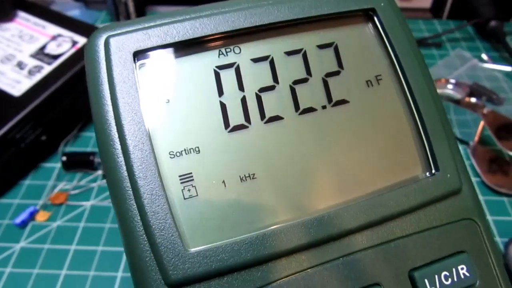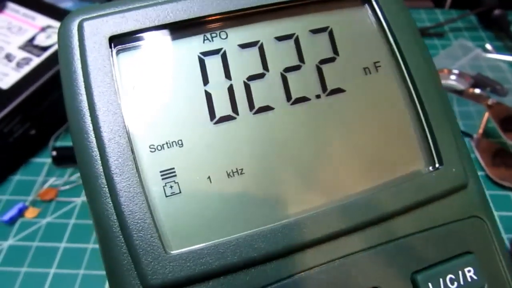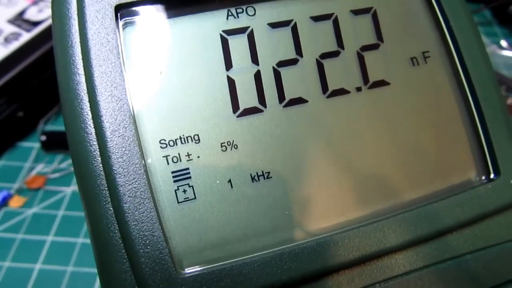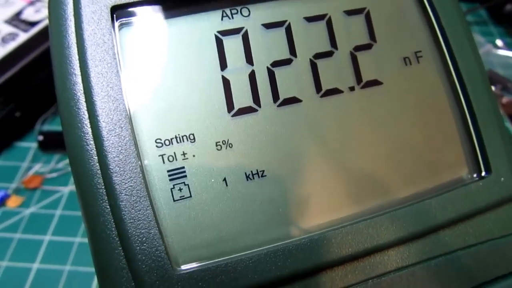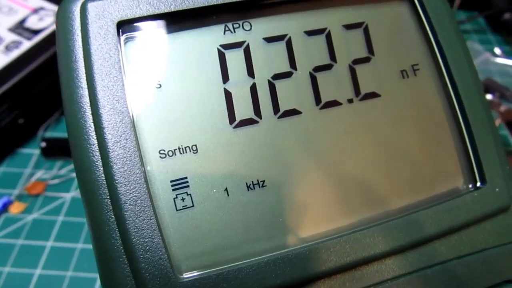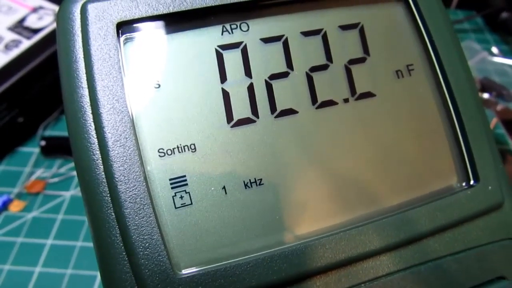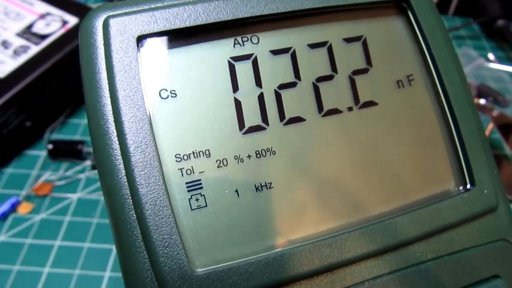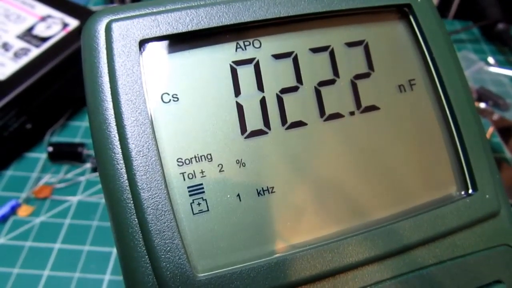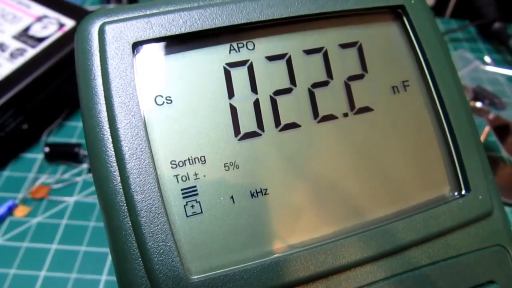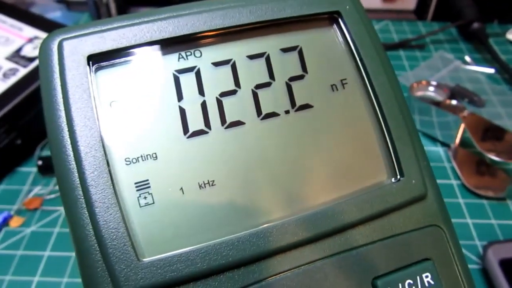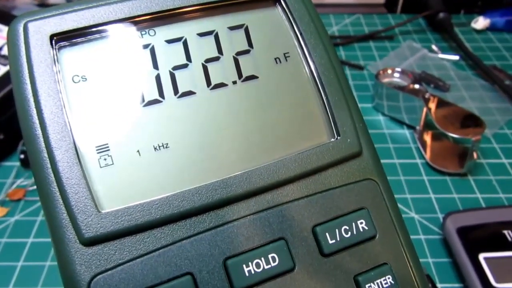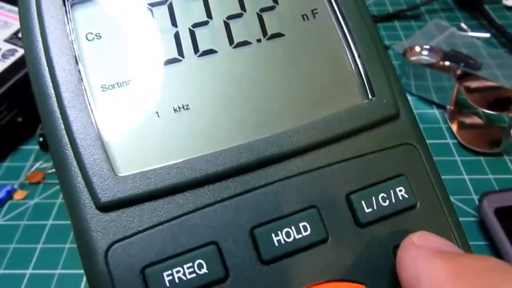So I'm going to push the left and right buttons until it goes to 0.5%. There we go. It could be 0.5%, 1/4%, or I can go up 1%, 2%, 5, 10, 20, etc. But I want to go for 0.5%. Okay, so I've got 0.5%, and then I guess I push enter to establish that.